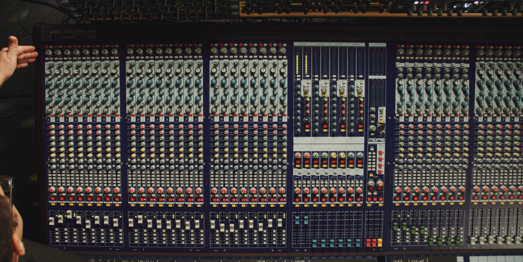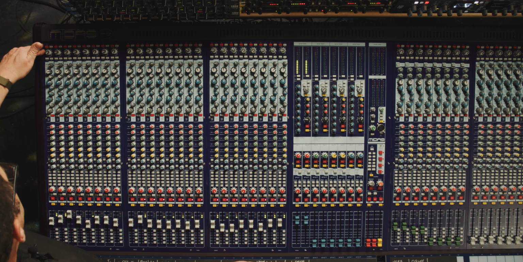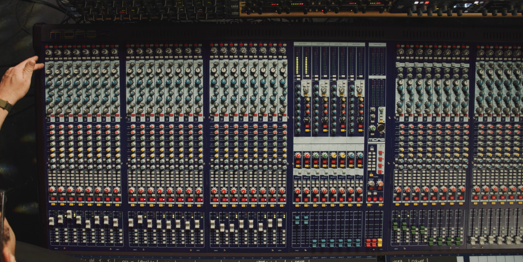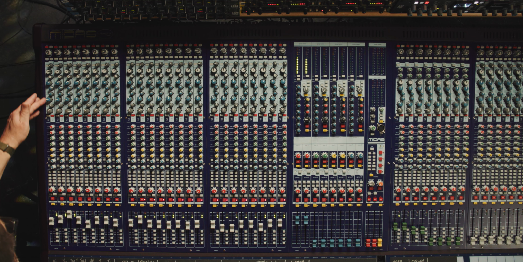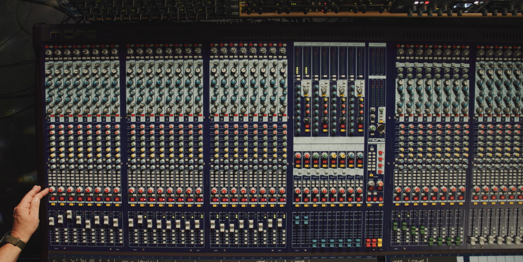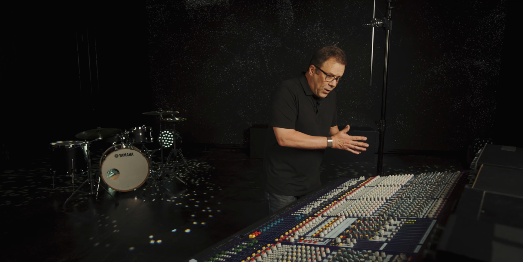At the very top of the strip, we have our 48 volts and pad switch, then a gain knob, a high pass filter, an EQ section, auxes, group assignments, a pan knob, a mute button, and a fader. For each of these 56 channels, that layout is exactly the same.